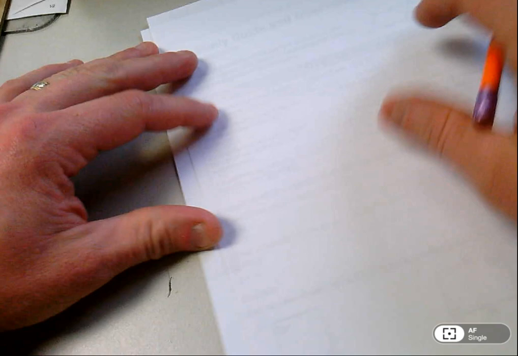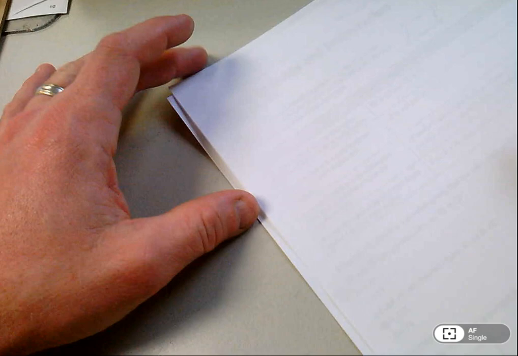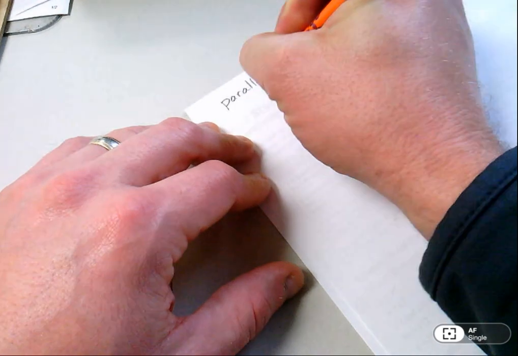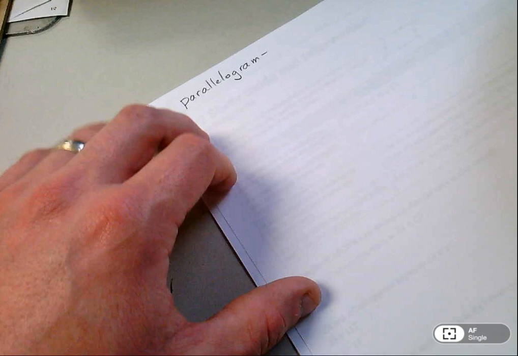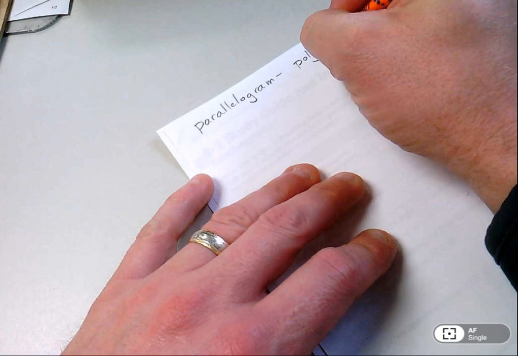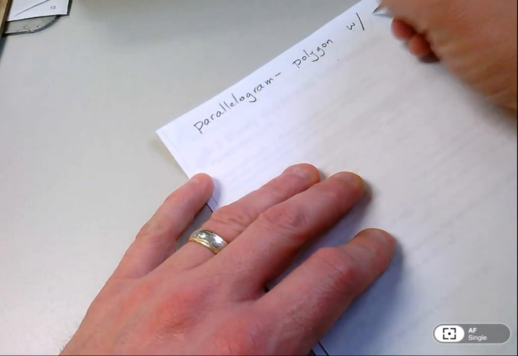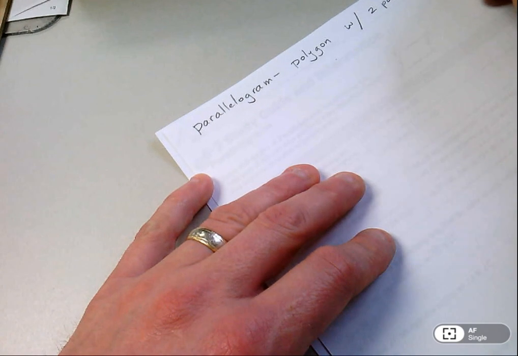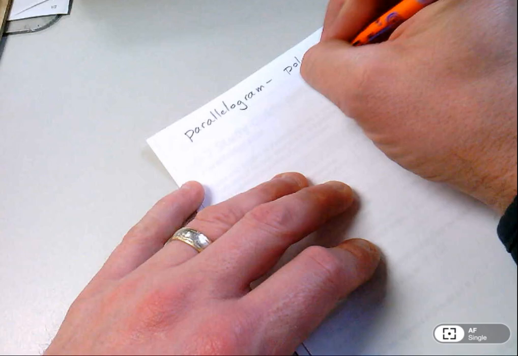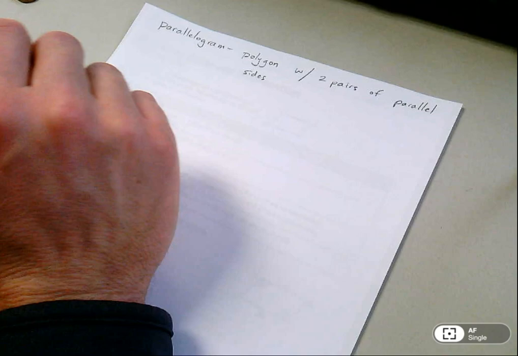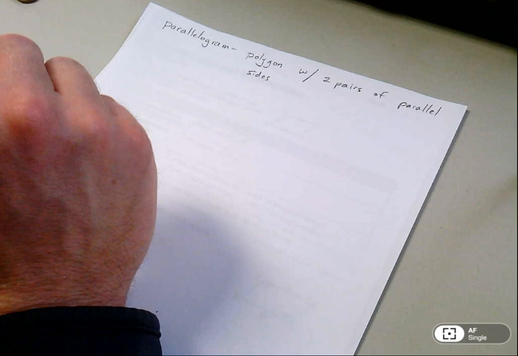So first thing I'm going to do is identify what we were talking about today. What was the emphasis? We focused in on what a parallelogram is. Now, what is a parallelogram? It's a polygon with two pairs of parallel sides. Okay, so as I look at this, I'm going to try to move that so you can see it better. Two pairs of parallel sides. So everything that we work on today is probably going to come back to that concept.